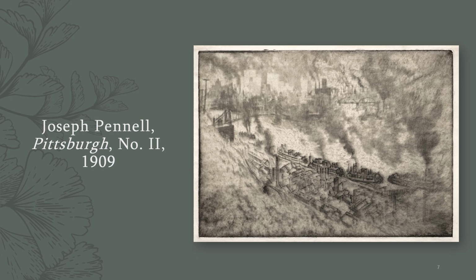In contrast to the Hudson River School artists, Joseph Pennell saw beauty in the over-industrialization of American cities. Pennell was proud of the work being accomplished and did not mind or may not have been aware of the harm being done to the environment.